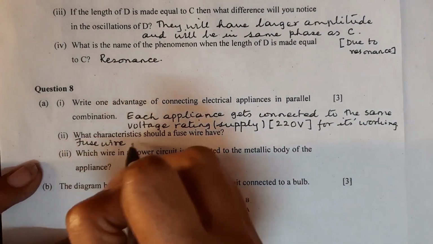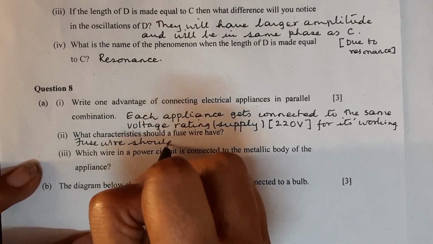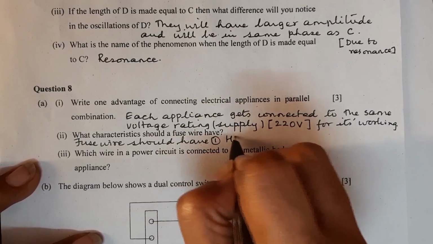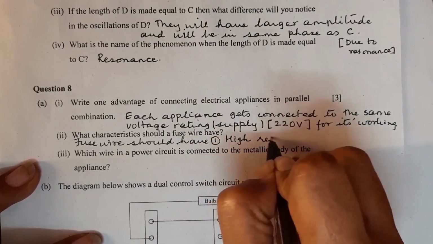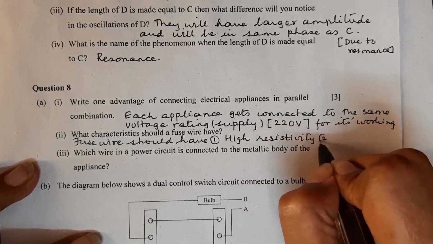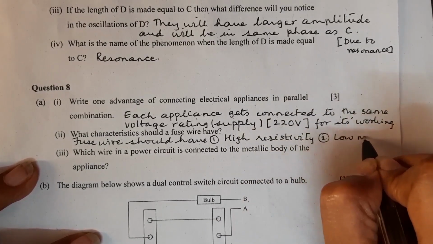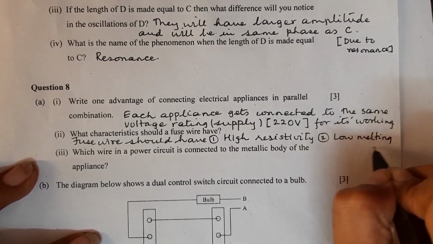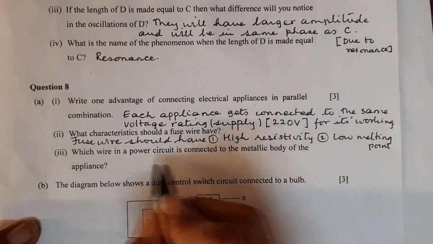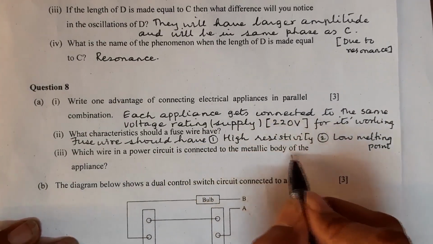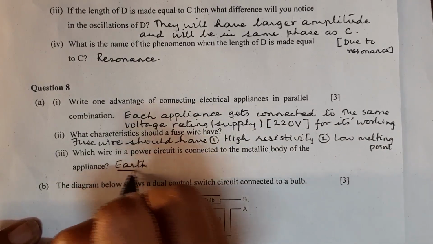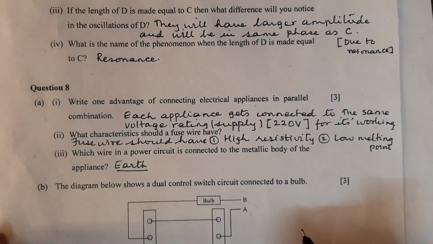Fused wire should have, number 1, high resistivity, and number 2, low melting point. Which wire in the power circuit is connected to the metallic body of the appliance? It is the earth wire which is connected to the metallic body.